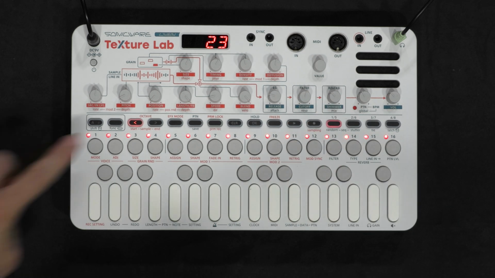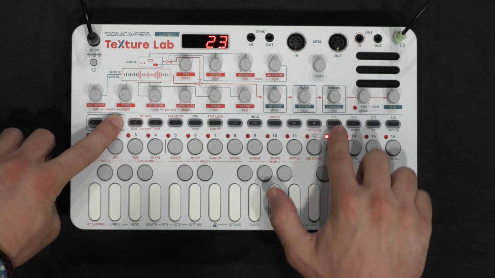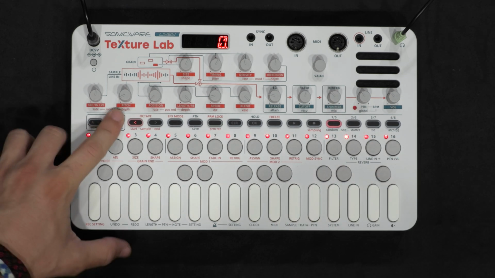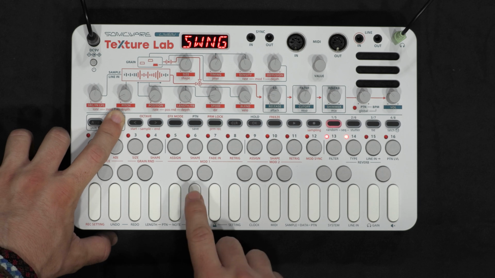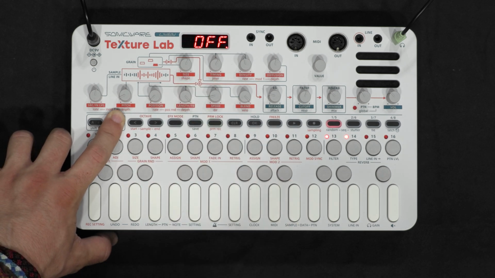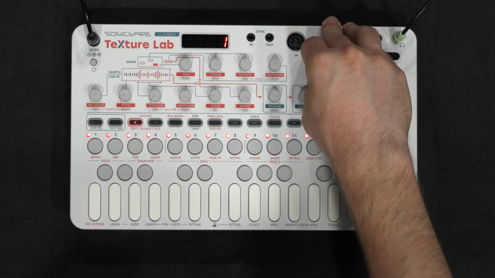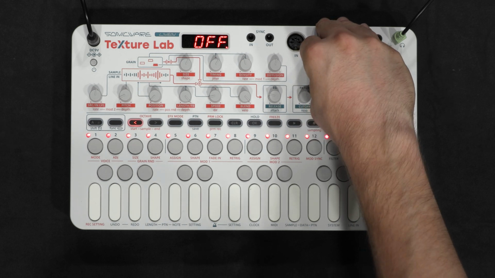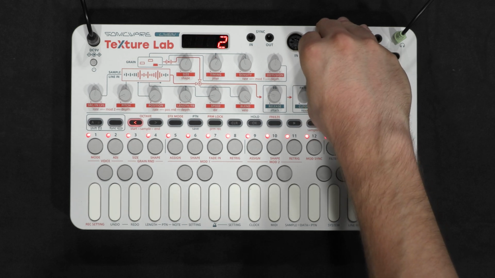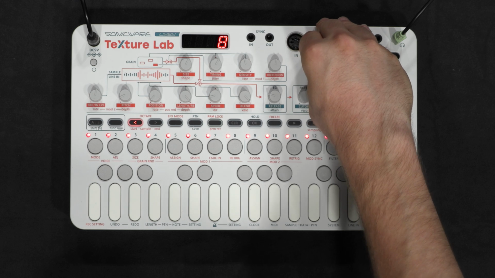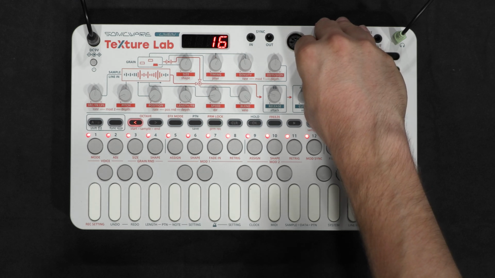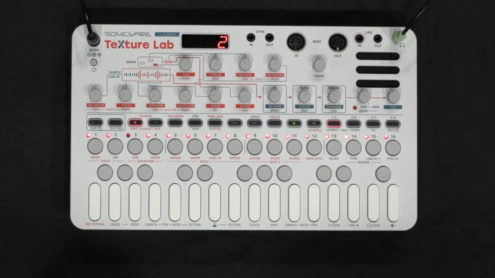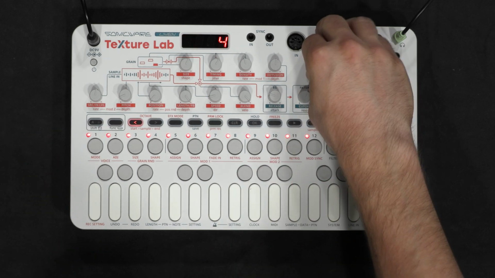Then each sequence can be read in a random order with function and random sequence here. Then you can do function and pattern setting until you see RNDS for random sequence. And then set the size of the bits that are read in random order. So that can be each step in random order, or little phrases of 2 steps, 4 steps, 8 steps, or 16 steps. Let's do 2 steps. Or let's see 4 steps.